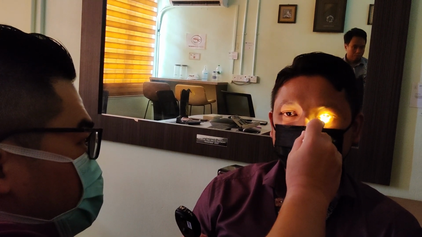So when you want to assess indirect or consensual, this one is just enough to see the size and shape. If I want to check the left eye, I don't need to shine on the left eye. I only see the right eye. See, constrict. You usually use a weaker light, just enough to see the size and shape.